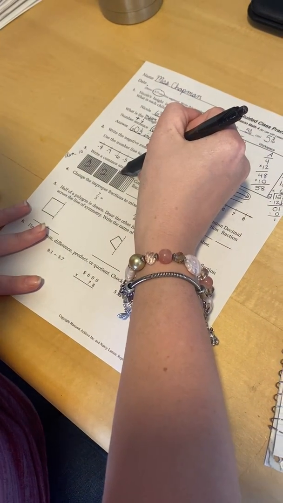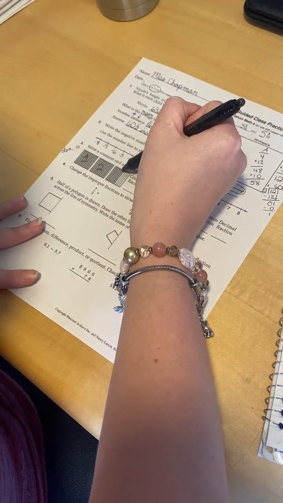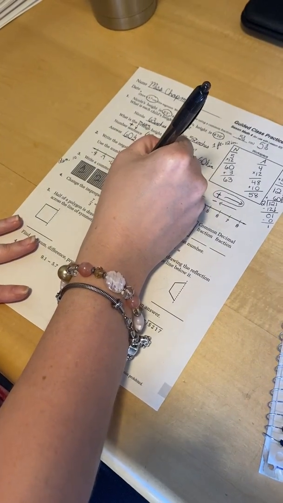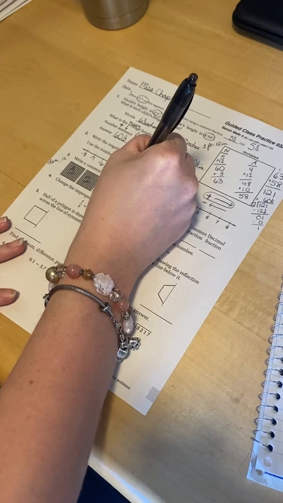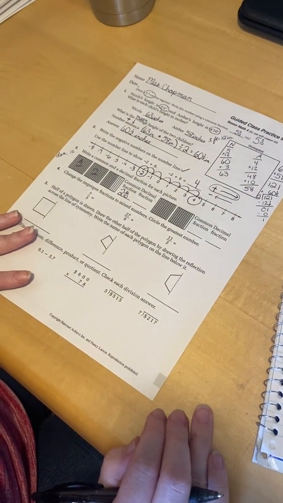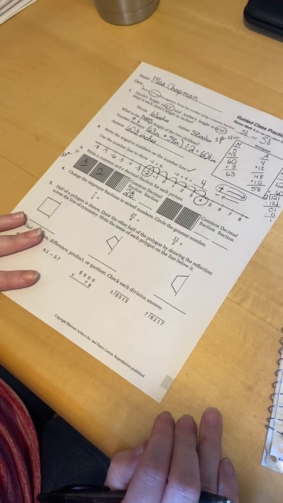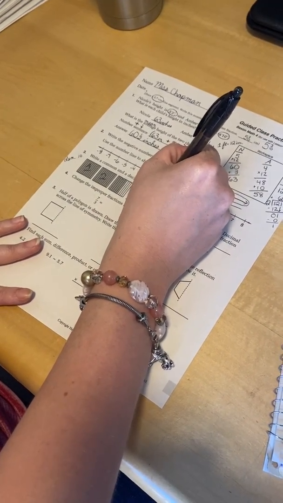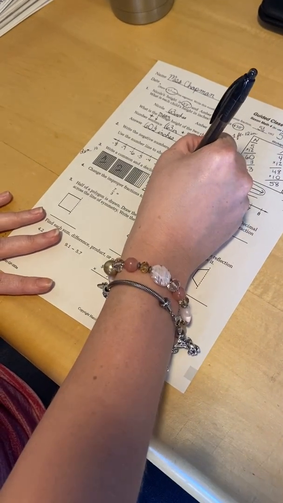Let me count. 1, 2, 3, 4, 5, 6. There are 6 shaded. That means we have 2 whole and 6 out of 10. 2 6/10 is my common fraction. To change that over to a decimal fraction, I put my whole number 2, a decimal point, and a 6.